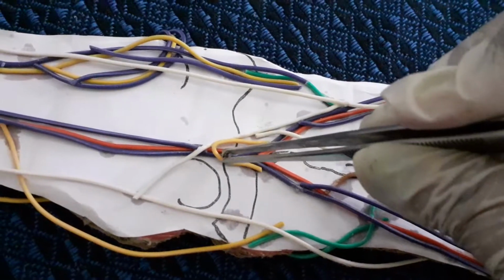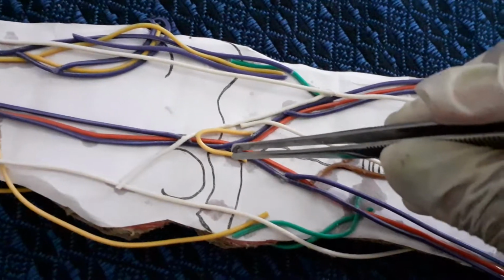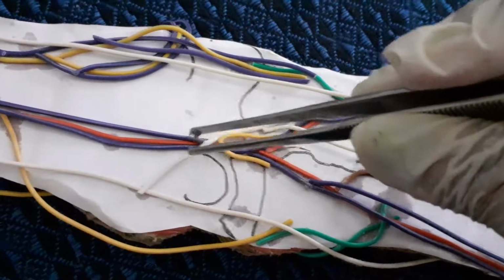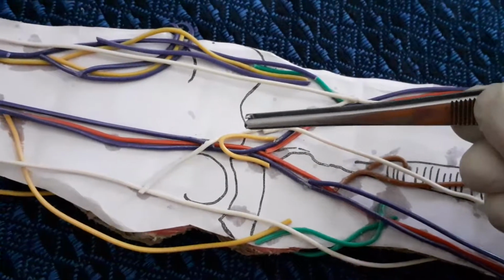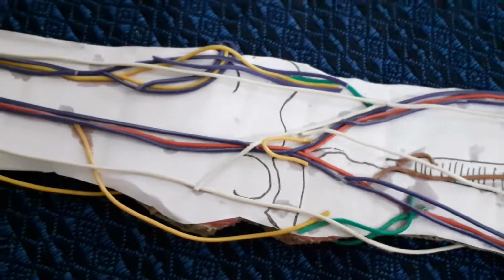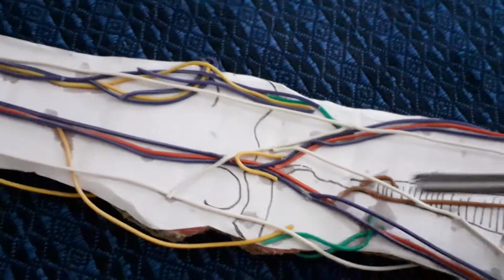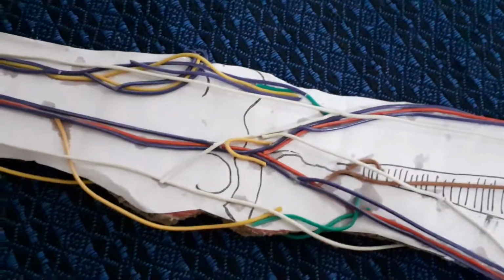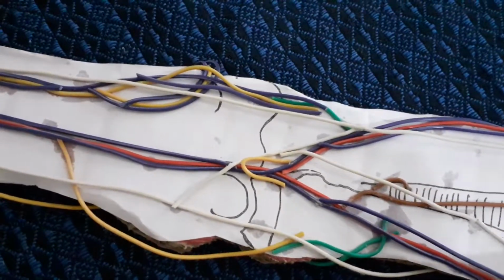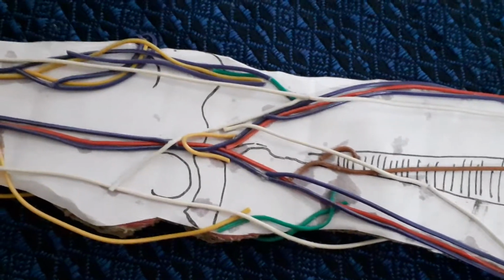Due to the presence of these perforating veins, the median cubital vein is fixed at this place, well anchored, so it is easy for taking blood samples or administering an IV cannula. So this is the very important clinical significance of the median cubital vein.